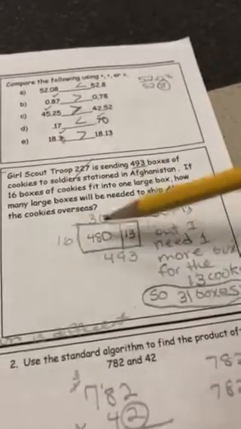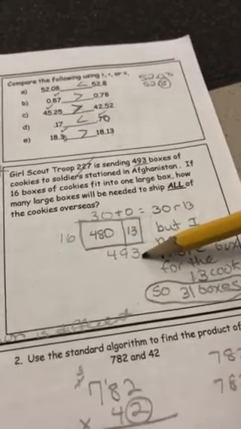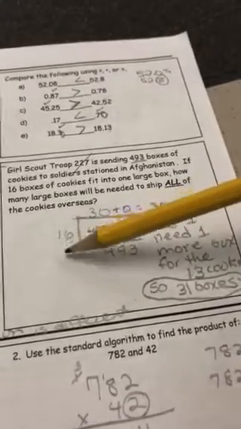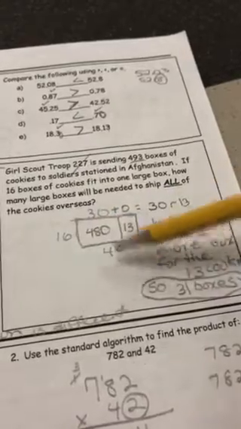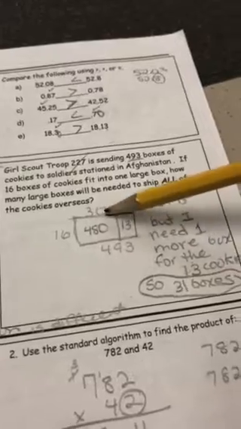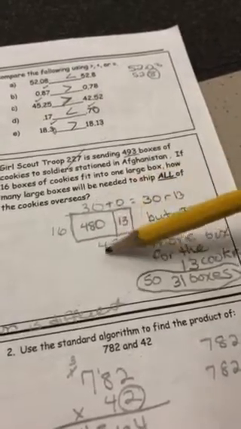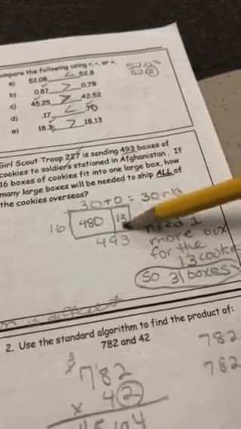So I did area model. I made a box that represents 493 of the smaller boxes. And then I have 16 because 16 can fit. So I'm thinking 16 times 3 gives me 48, but I annex a 0 so that I can take a bigger chunk. So I take 480 from 493, and I'm left with 13.